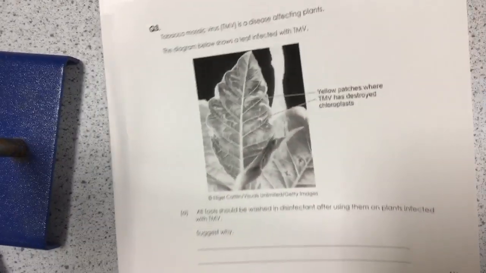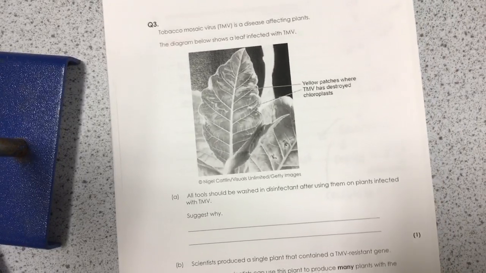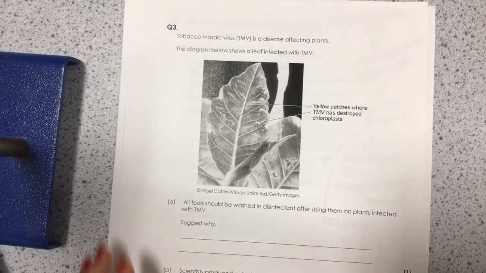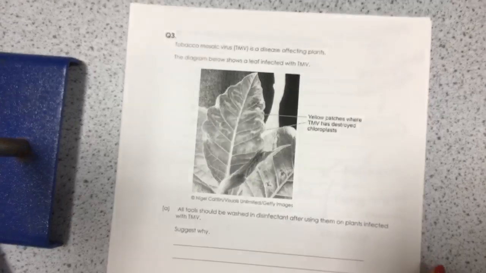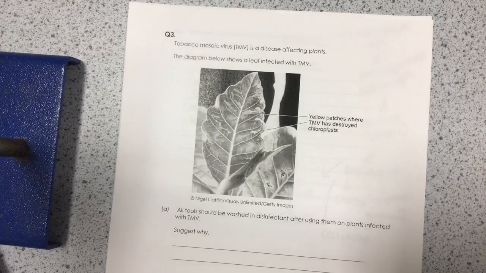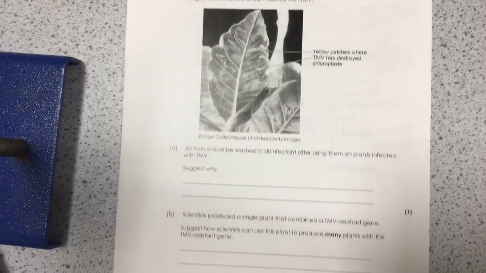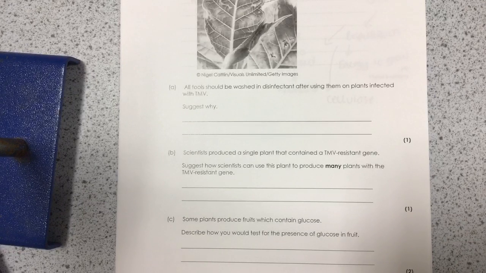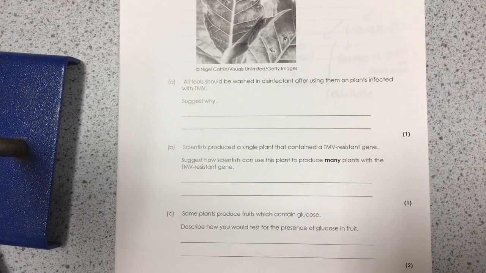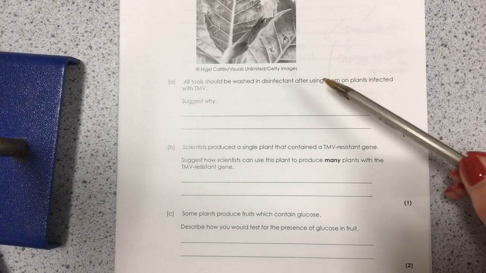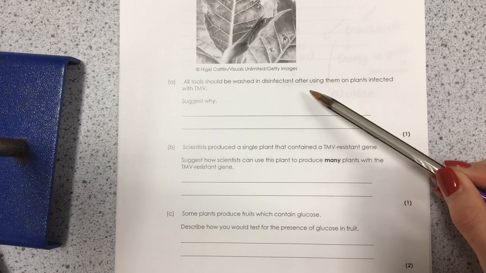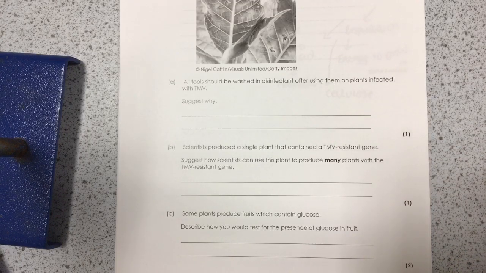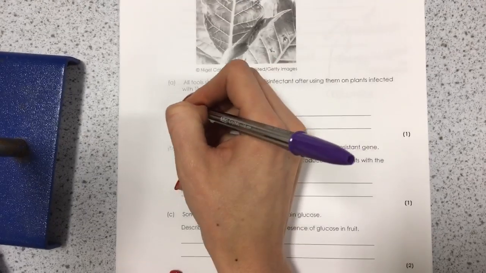The first part of that question was this question here. It introduced you to tobacco mosaic virus. It told you that it was a disease which affected the leaves. And then underneath that are again questions linked to that. All tools should be washed in disinfectant after using them on plants infected with TMV.